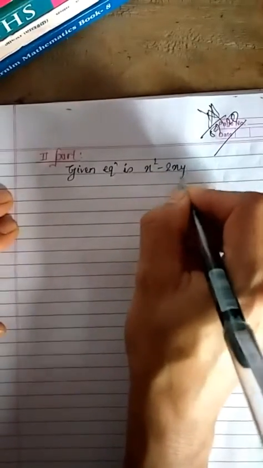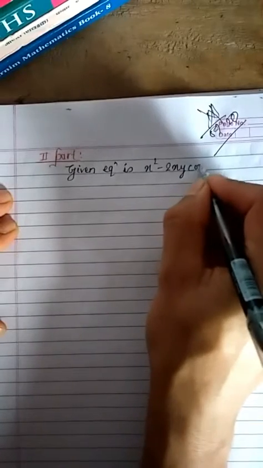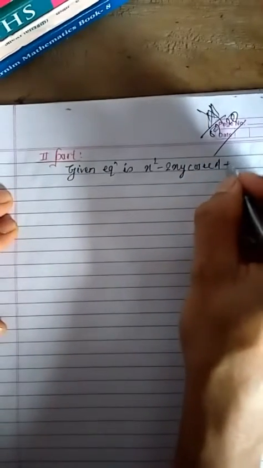So again, let's write the given equation: x square minus 2xy cosec a plus y square equal to 0. Now we can find the angle between them by using the formula from the first chapter, angle between straight lines. But here, as this is a homogeneous equation, a question from the pairs of straight lines, we will compare this equation with ax square plus 2hxy plus by square.